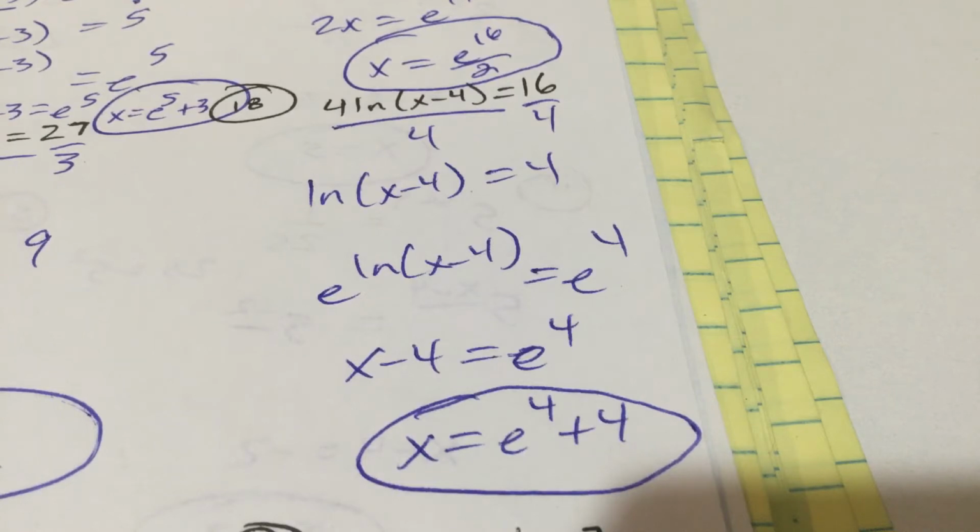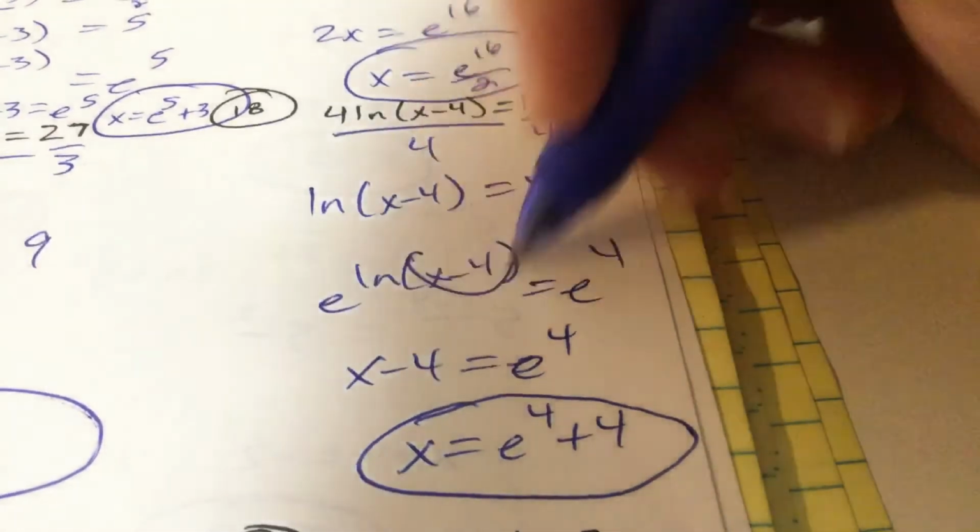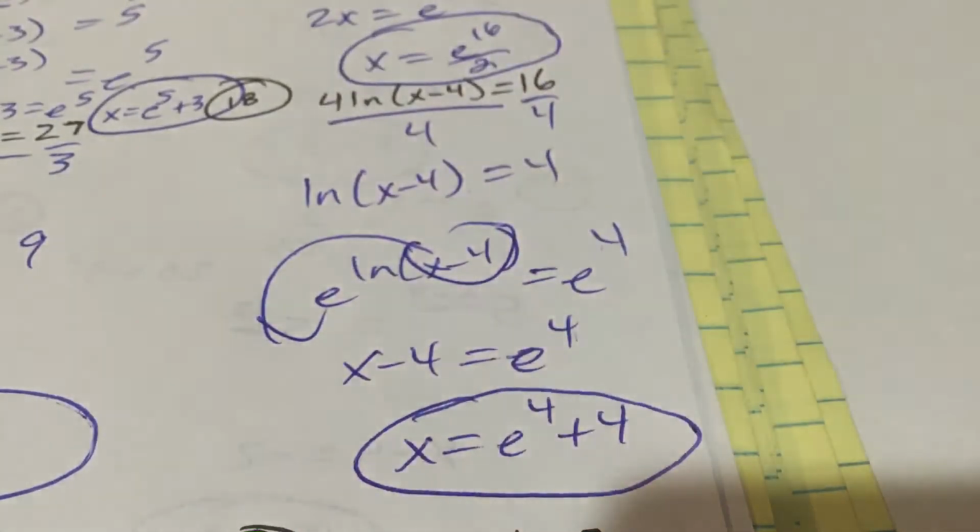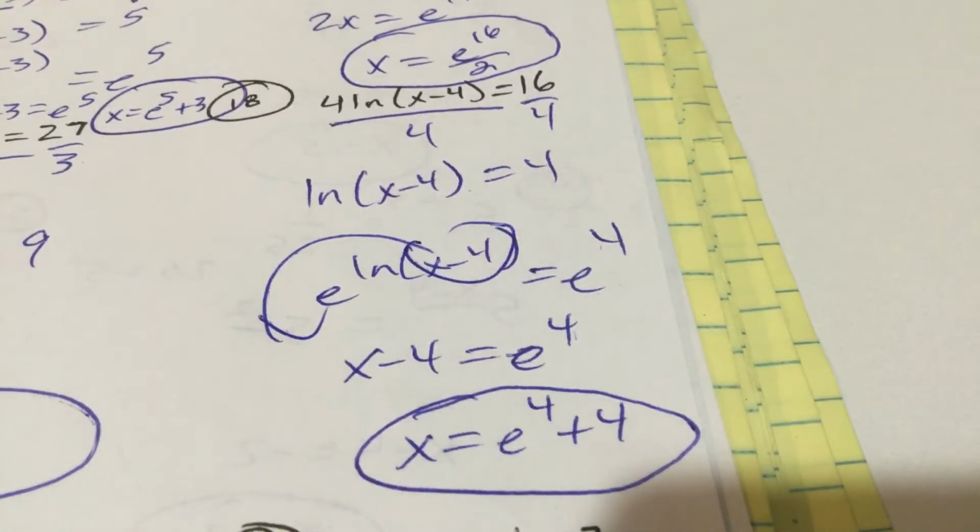Okay? So divide by 4, attach e as a base. X minus 4 equals e to the 4th. When you attach e as the base, natural log, this exponent will come on down. Nothing will happen here. It's going to stay e to the 4th. Then add 4 to both sides.